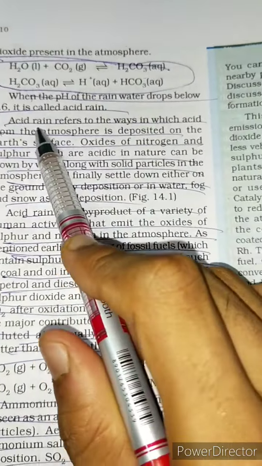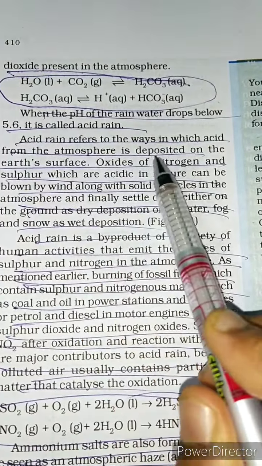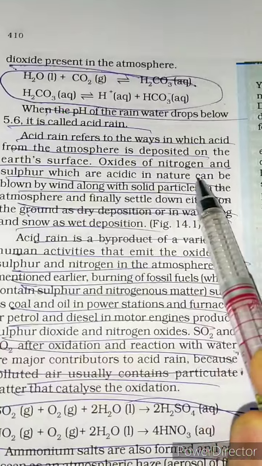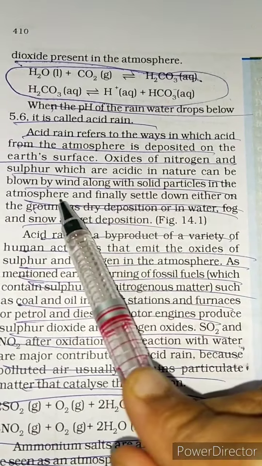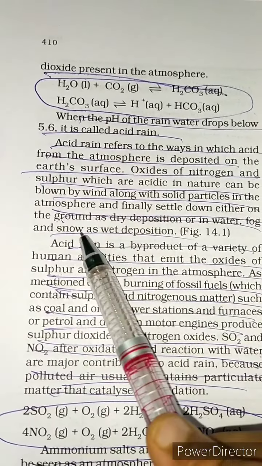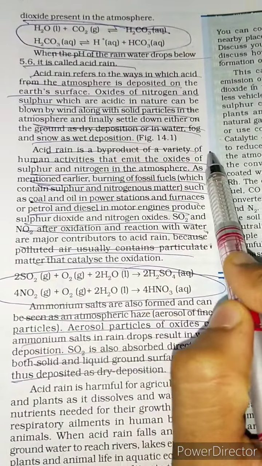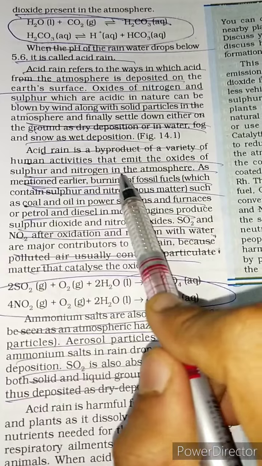Okay, now acid rain refers to the ways in which acid from the atmosphere is deposited on the earth's surface. Oxides of nitrogen and sulfur, which are acidic in nature, can be blown by wind along with solid particles in the atmosphere and finally settle down either on the ground as dry deposit or in water, fog, and snow as wet deposit. Okay, now acid rain is a byproduct of a variety of human activities that emit the oxides of sulfur and nitrogen in the atmosphere.